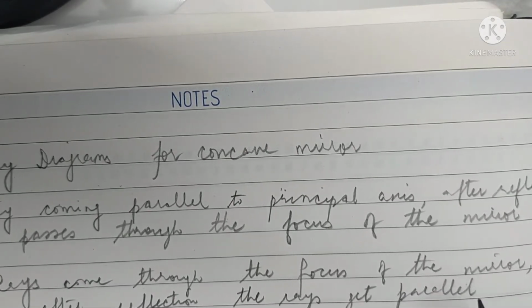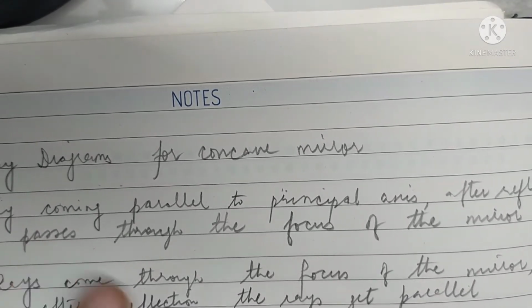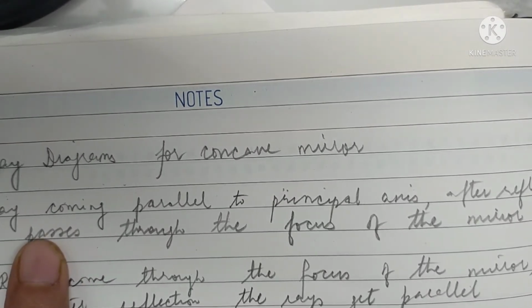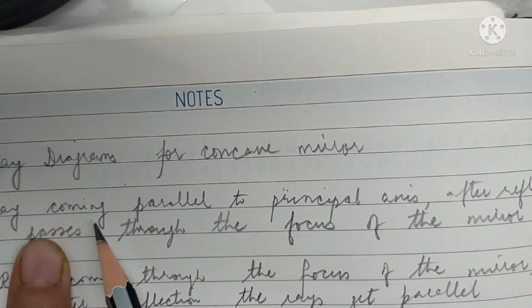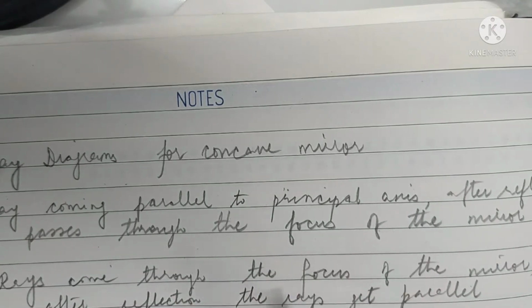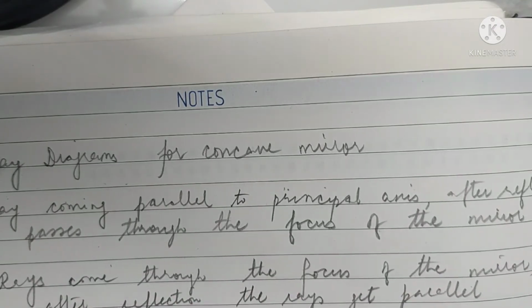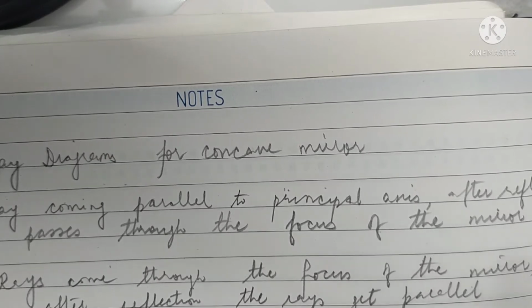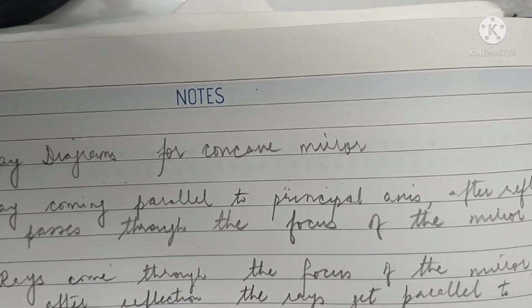Just the opposite case of the first one. So in the first case, we had read that rays coming parallel to principal axis after reflection pass through the focus of the mirror. And if the ray of light is coming through the focus of the mirror, then after reflection, the rays will get parallel to the principal axis.